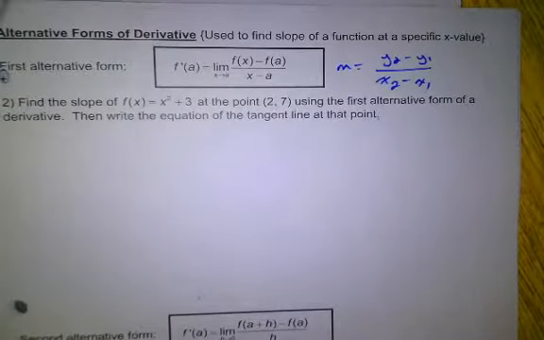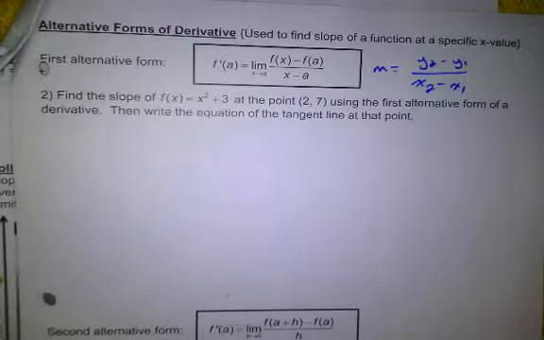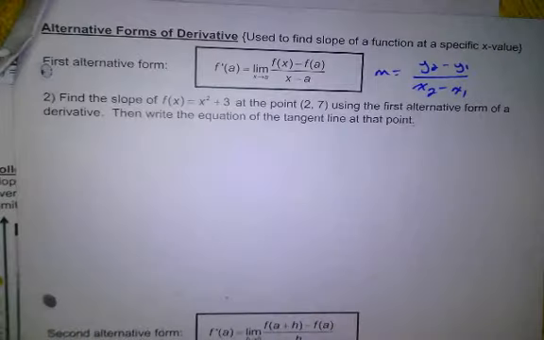So let's go through the same question. Find the slope of f of x equals x squared plus 3 at the point 2, 7. Again, if they did not give us the 7, how could we find it out? Plug in a 2. They're so nice. Using the alternate form of a derivative, then write the equation of the tangent line at that point. So we're going to go through and do the same process here. We're going to use this function, though, right here.